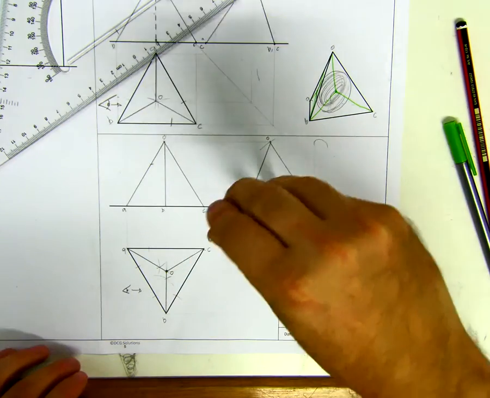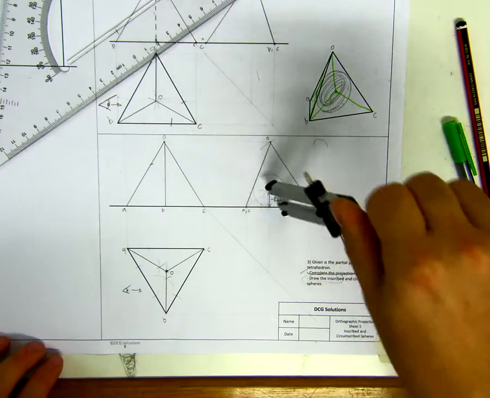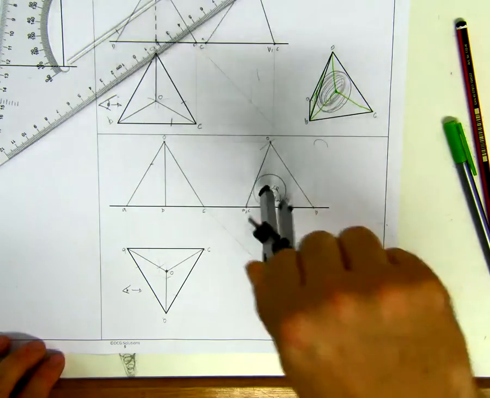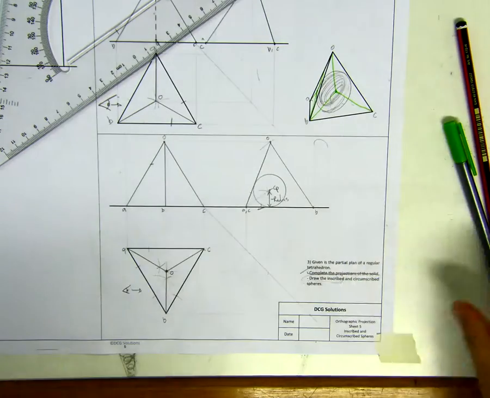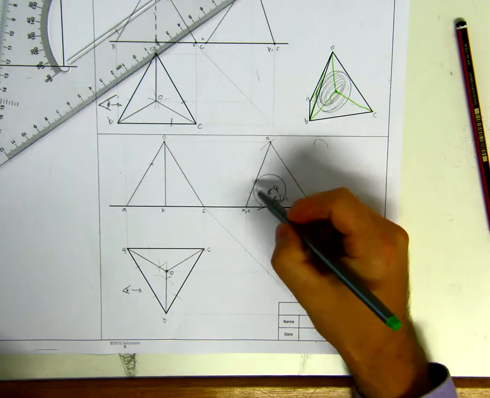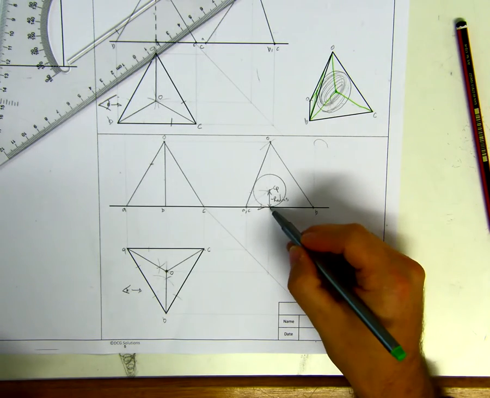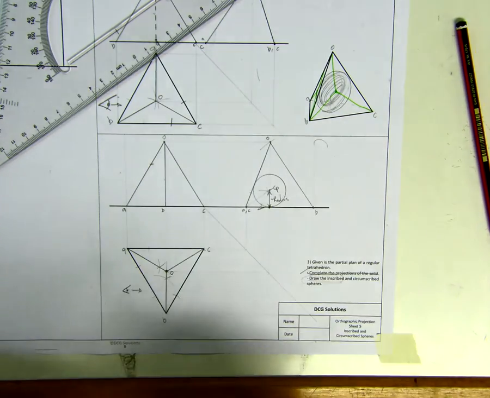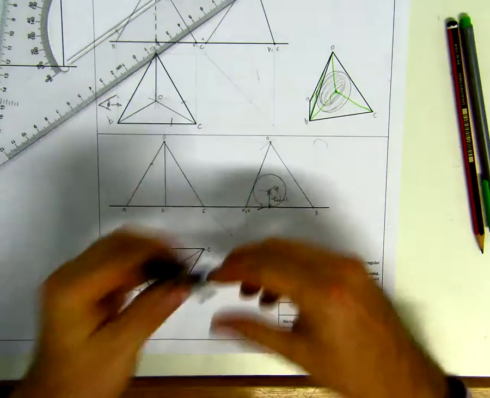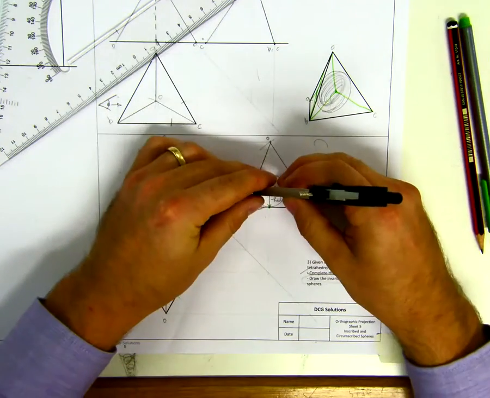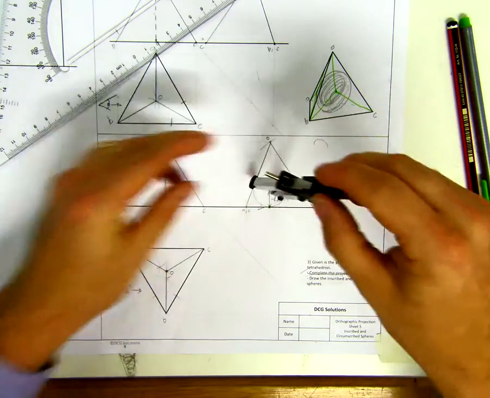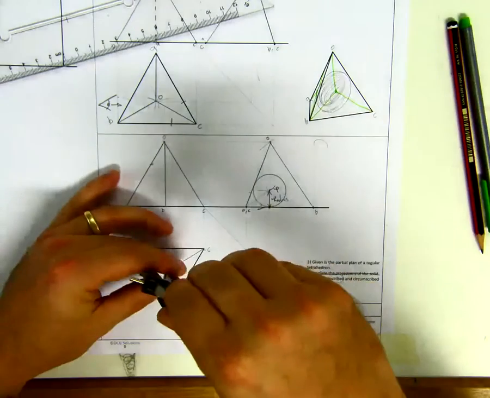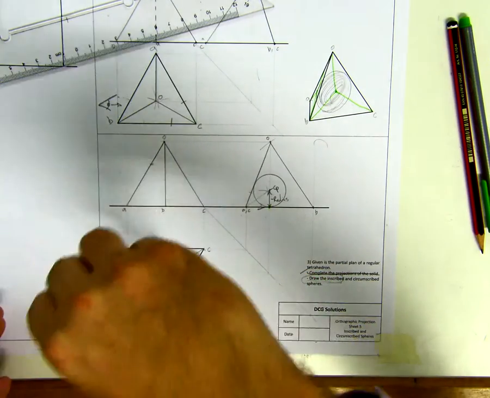So if we swing a sphere, we can see the two points of contact that it has along here. It's touching the surface here and it's touching the surface there. So we have our center point and we have our radius set up. So keep your radius set up on the compass. We know it's here in plan, the center point, so we can just swing it.